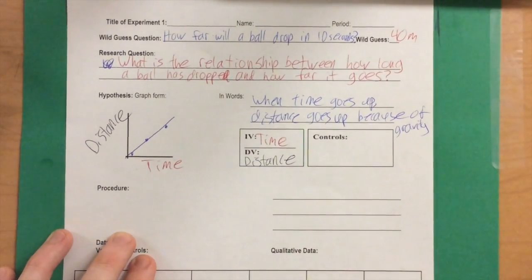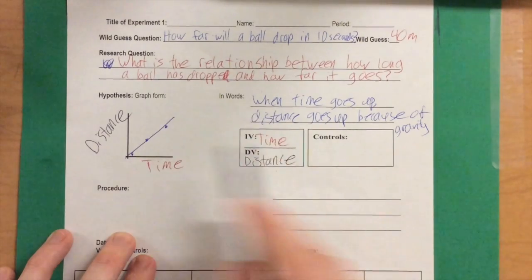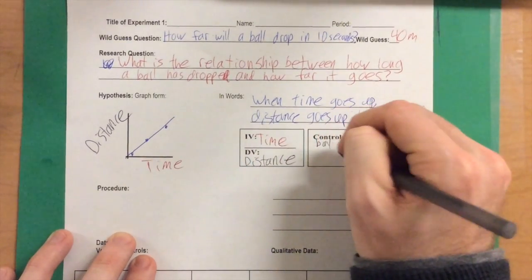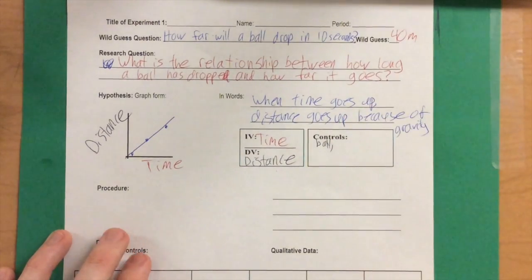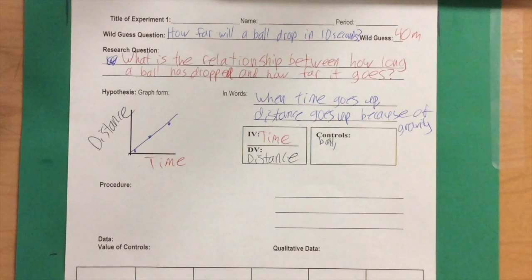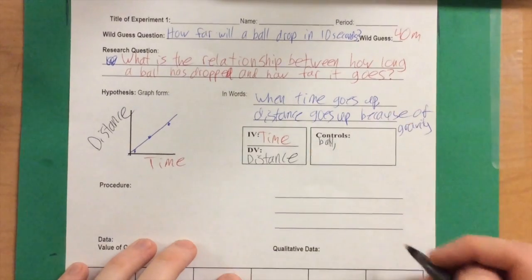So then we need controlled variables. What do we keep the same in this situation? Well, the ball is right there, right? Ball, that's simple. We're going to be dropping a bunch of balls and seeing how long it takes them to go different distances, how far they go in different times. So what do we need to keep the same? Well, we want the same ball, right?